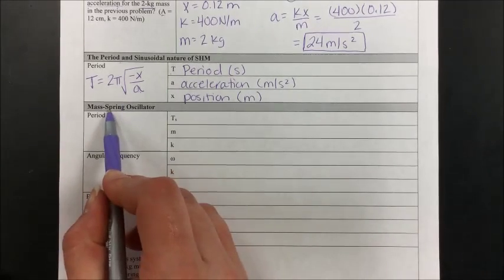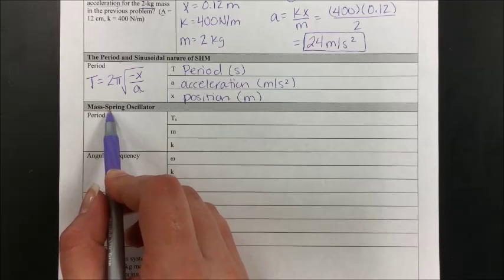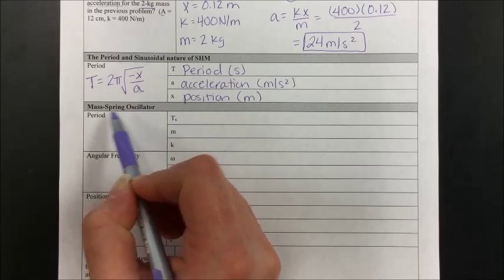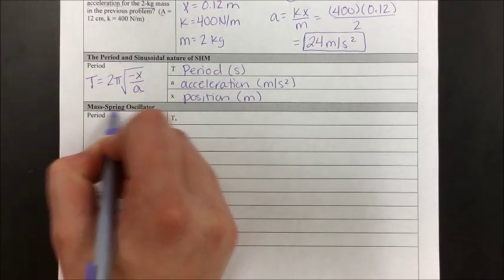And if we look specifically at a mass spring oscillator, we're going to take this formula and modify it to be specific to a spring.